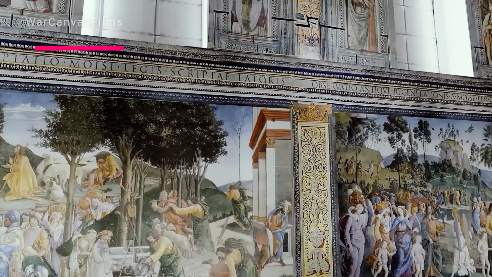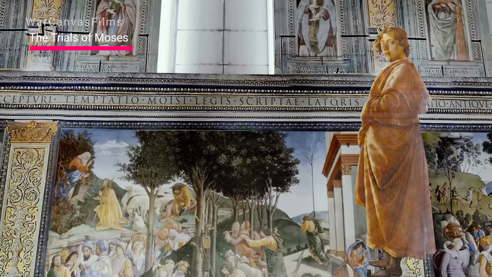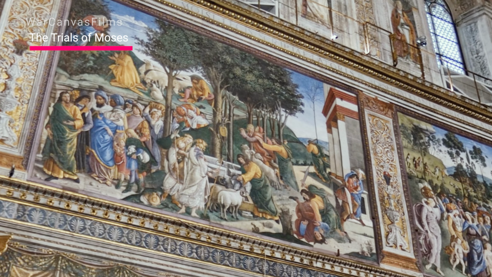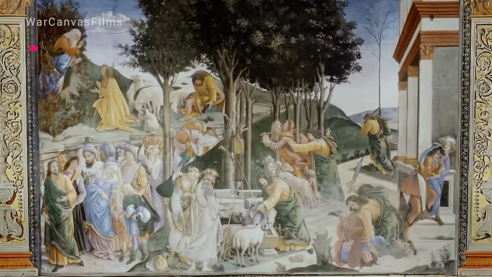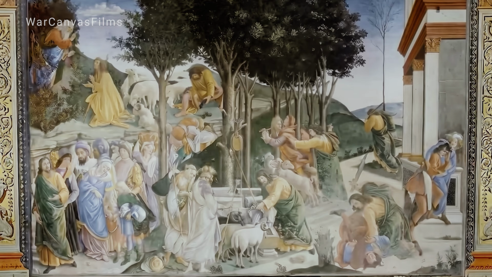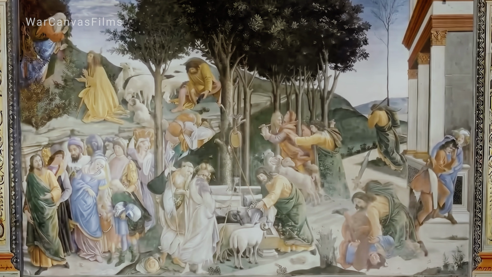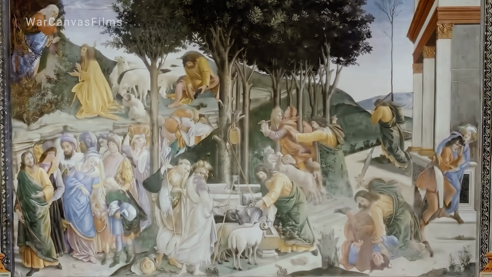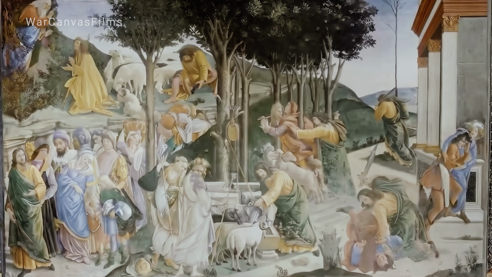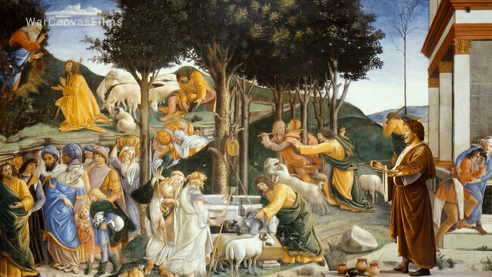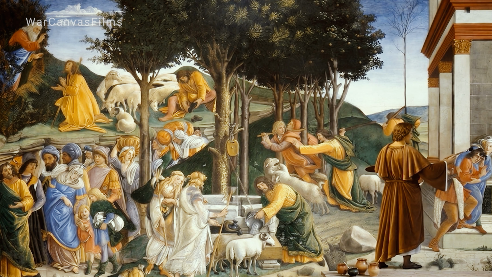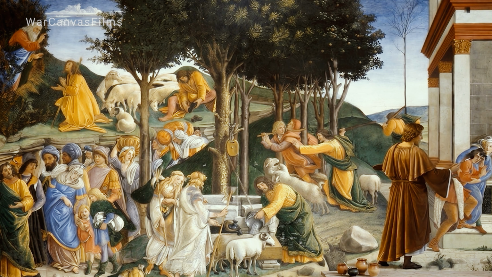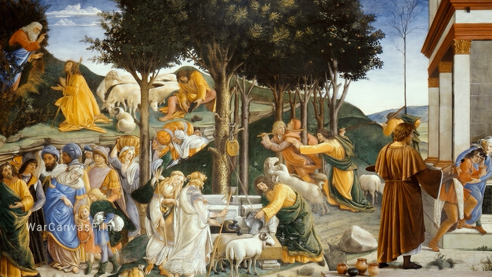The Trials of Moses by Sandro Botticelli and his workshop. The Trials of Moses, also known as the Youth of Moses, the Trials and Calling of Moses, or Scenes from the Life of Moses, is a monumental fresco by the Italian Renaissance master Sandro Botticelli and his workshop, painted in 1481 to 1482.